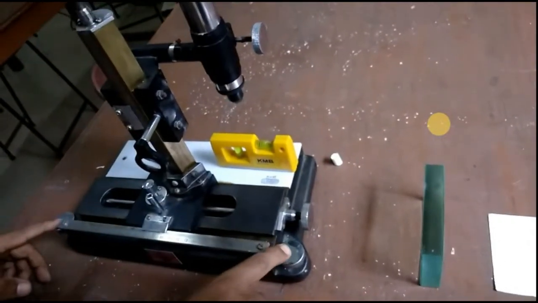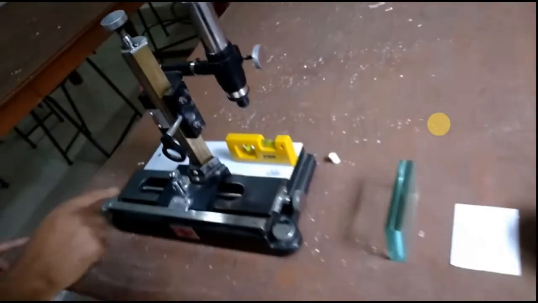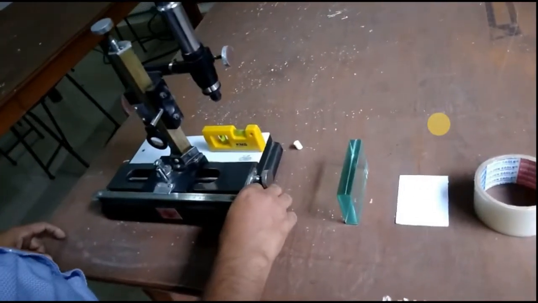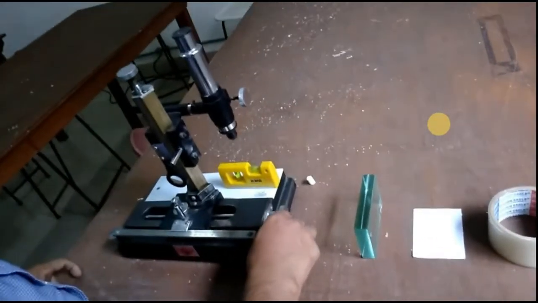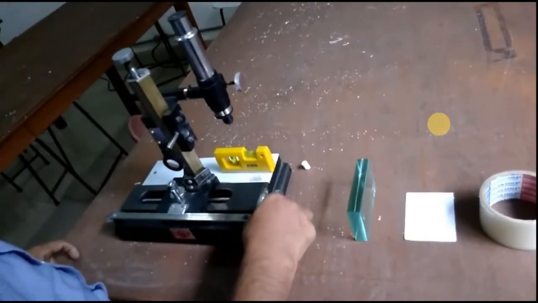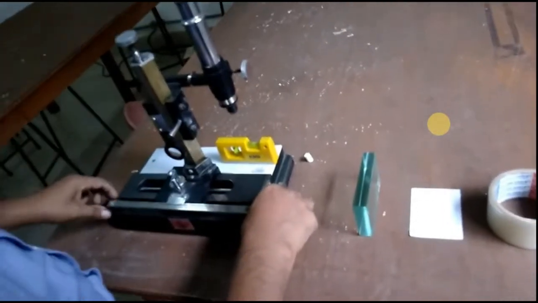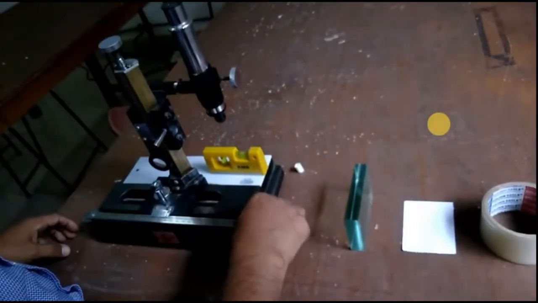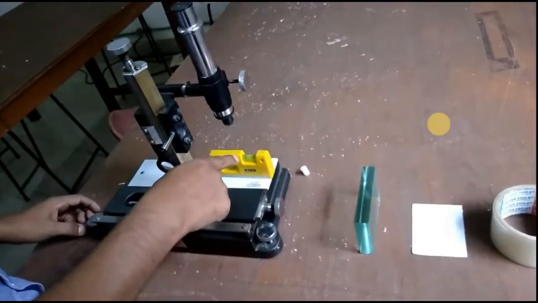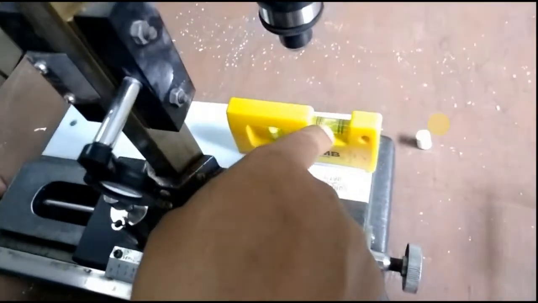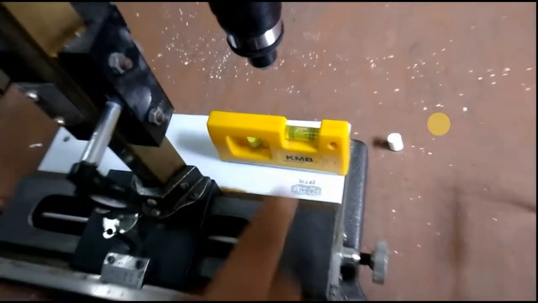First, you have to make the platform of the traveling microscope horizontal using this spirit level, and you can do this by these two screws. You can adjust these two screws to make the platform horizontal. Now you can see the platform has become horizontal.